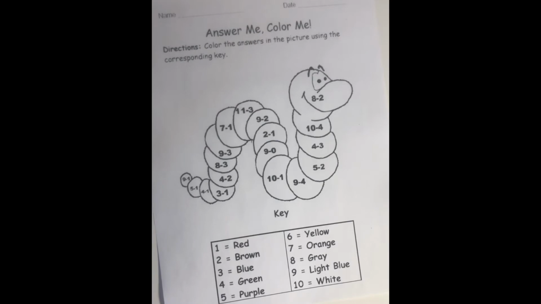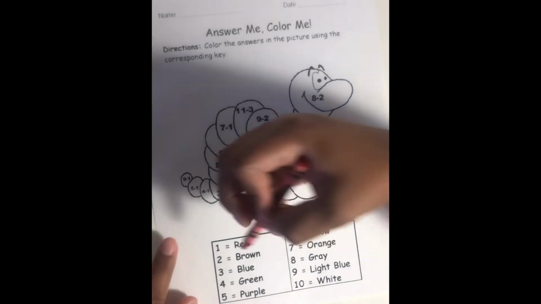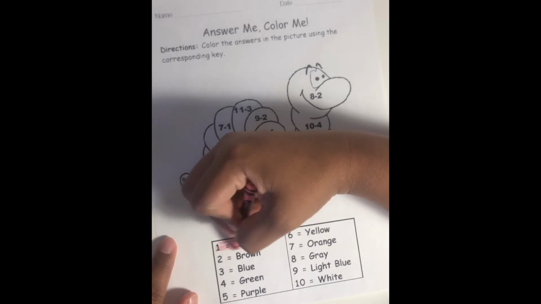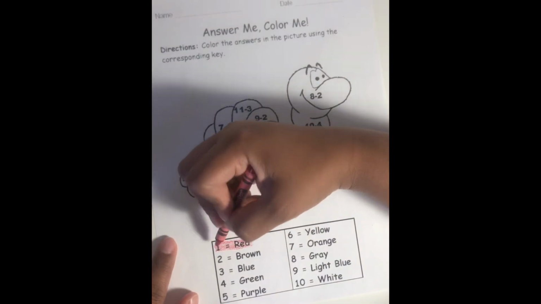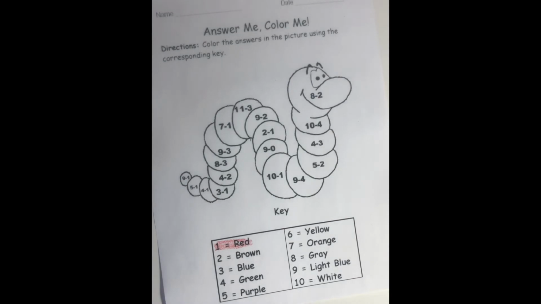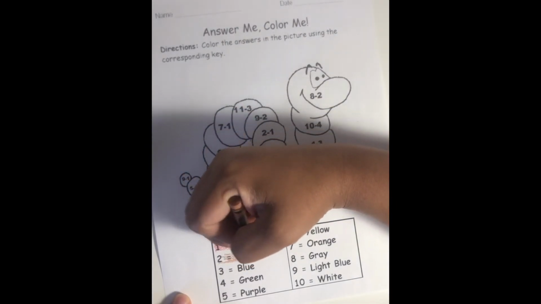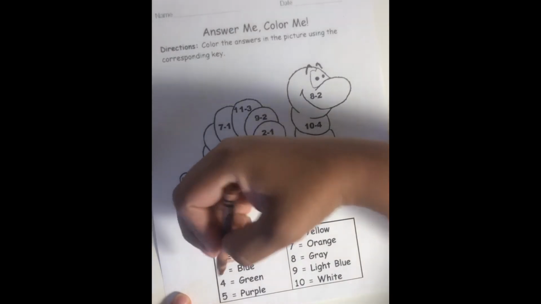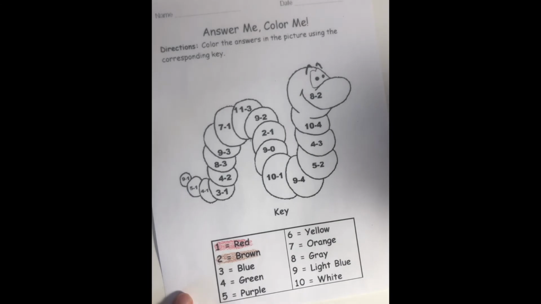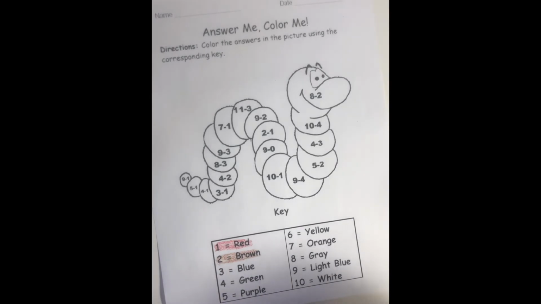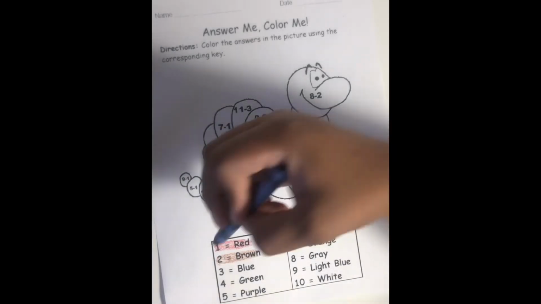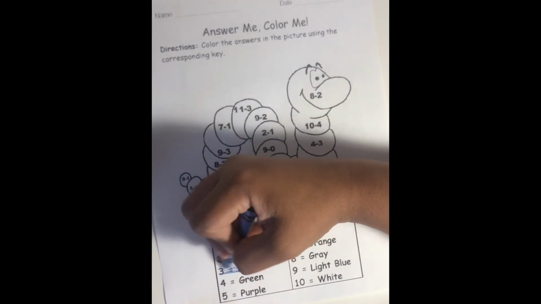So let's go ahead and get our crayon boxes out and let's do this. If your answer is number 1, we'll color it red. If your answer is number 2, we'll color it, it says brown. So we'll do that just to make it easier for everyone. If your answer is number 3, it's blue.